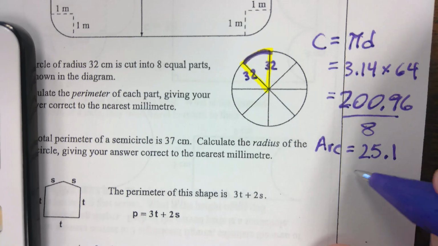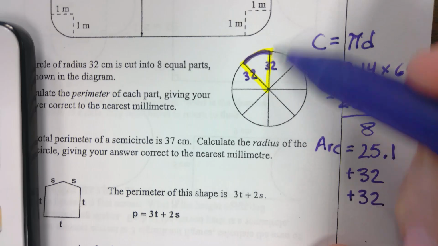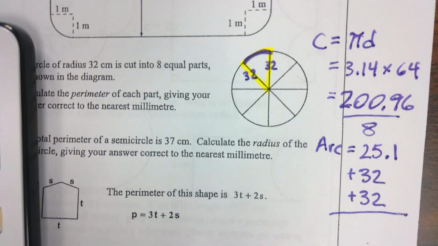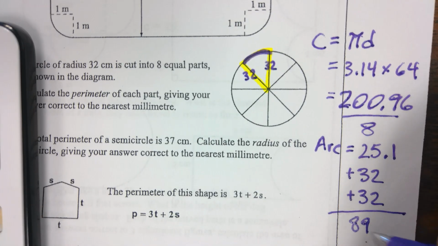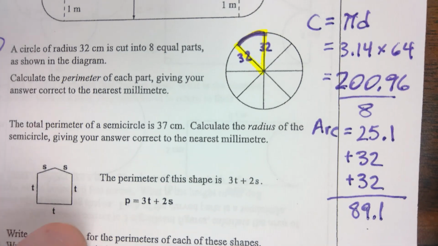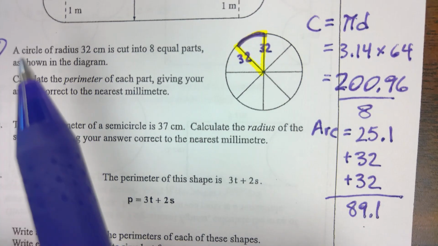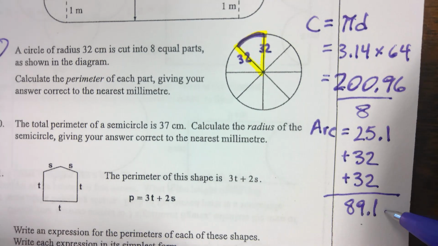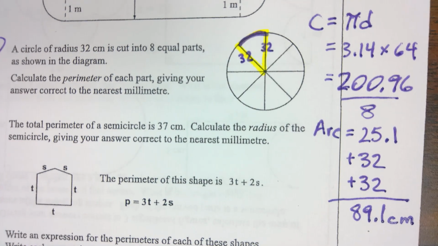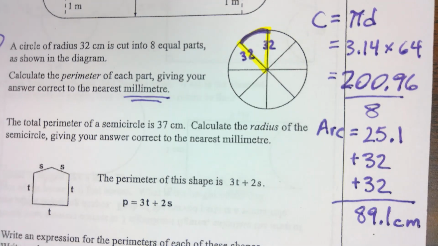So I have to add the 32 plus 32 to get the highlighted part, which equals 89.1. What's my unit here? Yep. Oh, careful. What is the 32? 32 centimeter. That's right. Okay, as Sarah pointed out, that's not what I want. I want it in millimeters. So you have to do the conversion.